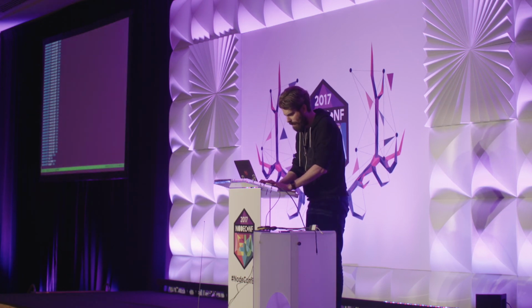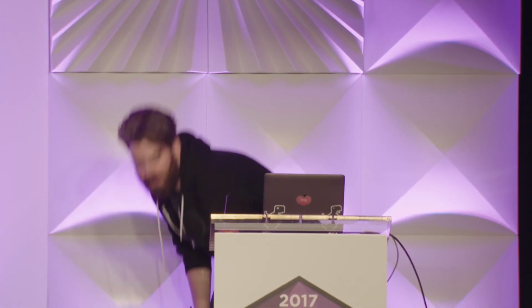So I built this Electron app, and the reason why I built it in Electron and not just as a web browser was because I needed to be able to talk to the USB.